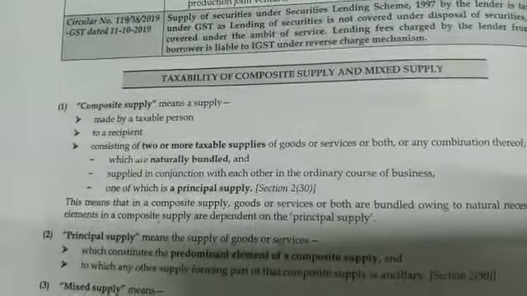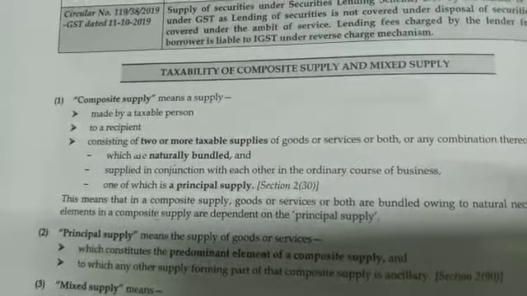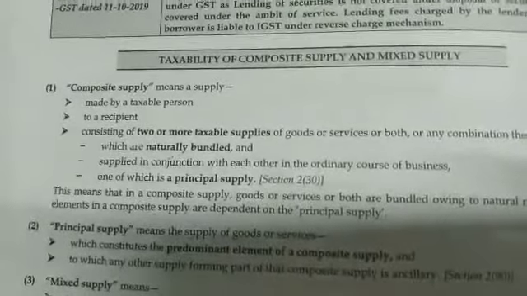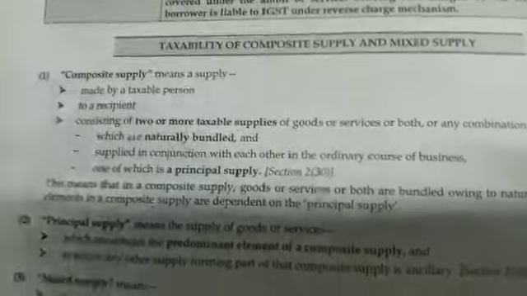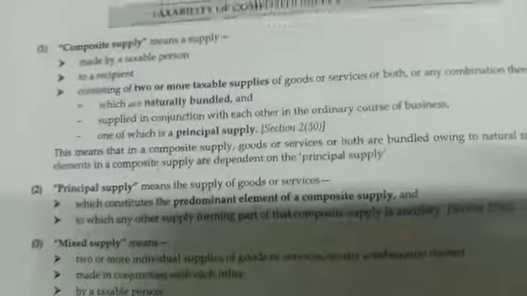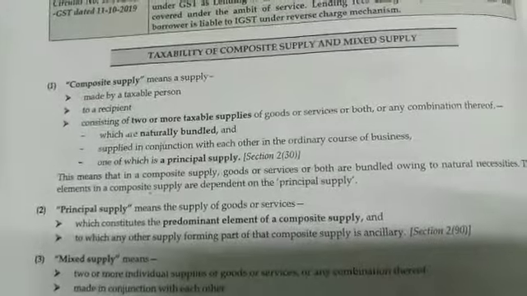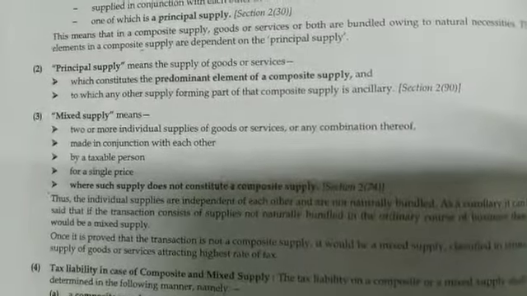That means here the goods or services that are bundled can be sold separately, then such type of combination of supply is called mixed supply. Now here the clarification of the term mixed supply is given in detail.